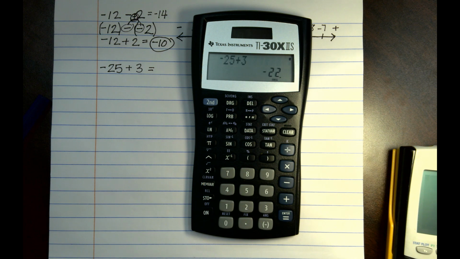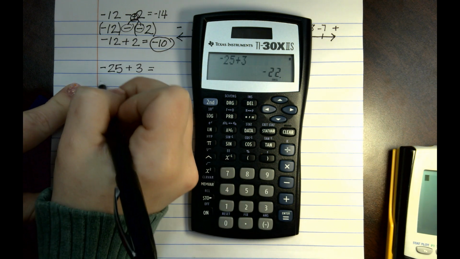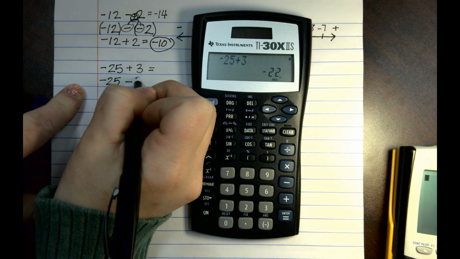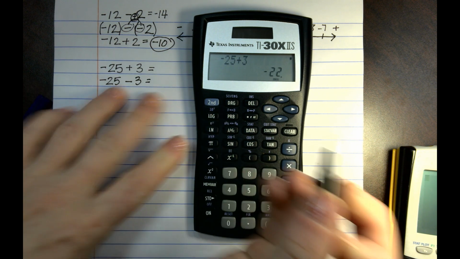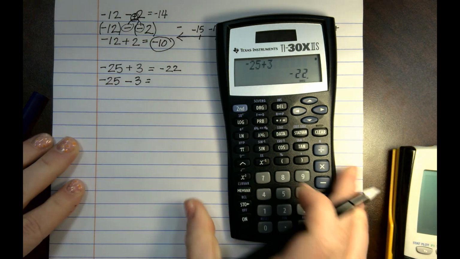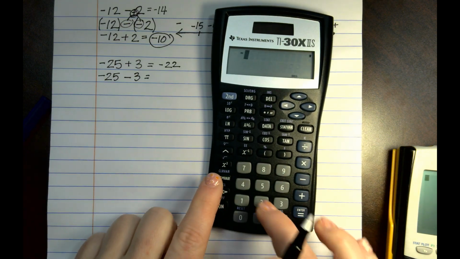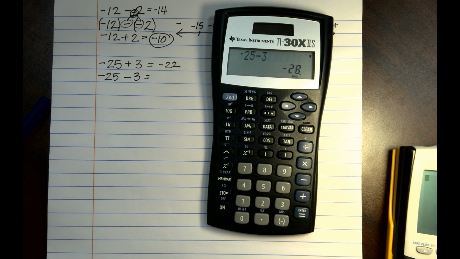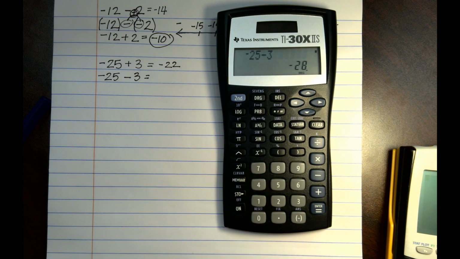Good. Now how about you try typing negative 25 minus 3. So we got negative 22. Let's see, negative 25 minus 3, we get negative 28.